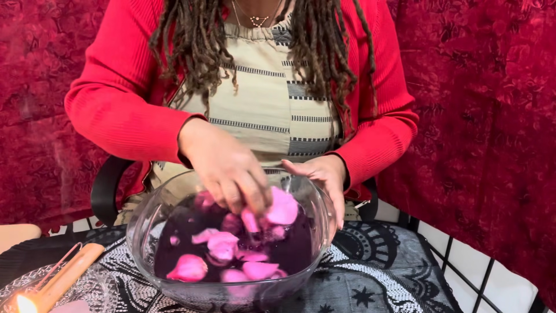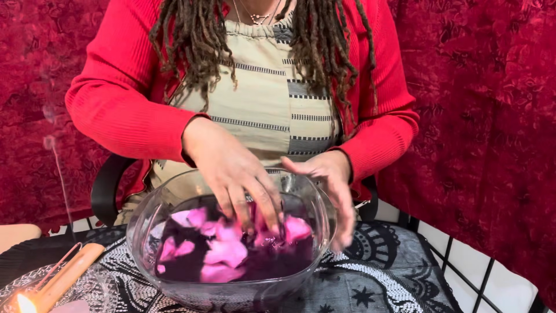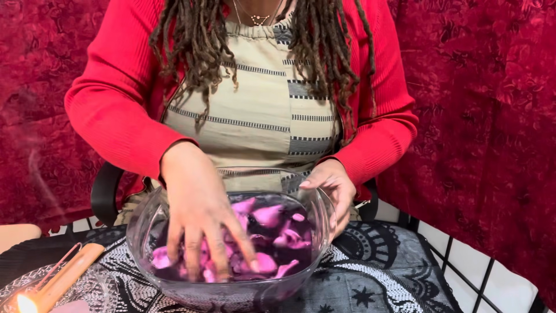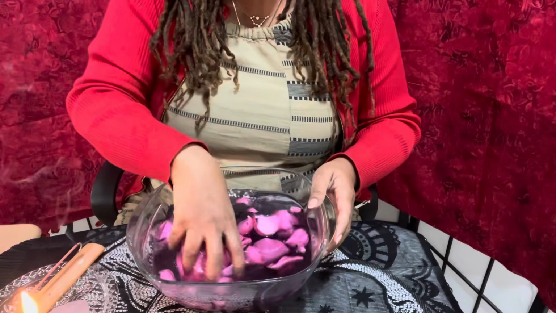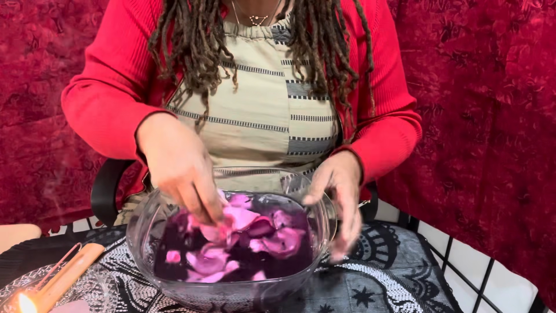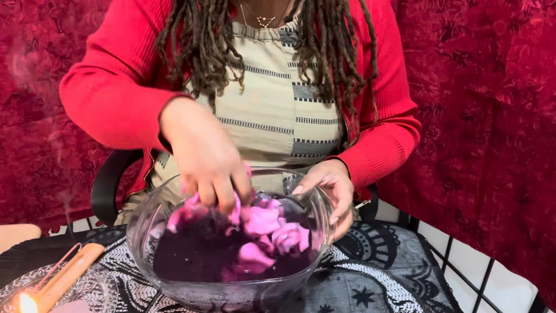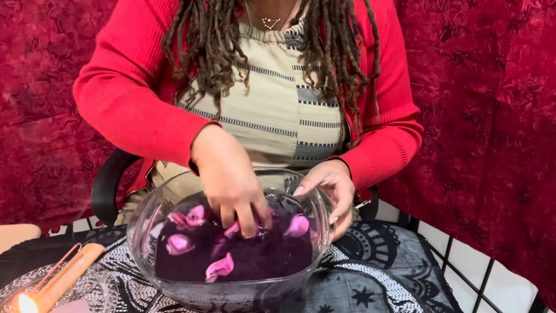You can use this bath for self-love. It's something you could do every Friday as a self-love spell, or you can do it before you do a regular love drawing spell, whether that's a candle or a honey jar or anything like that. And see the looks of the water? Look at that. It's like a tea.